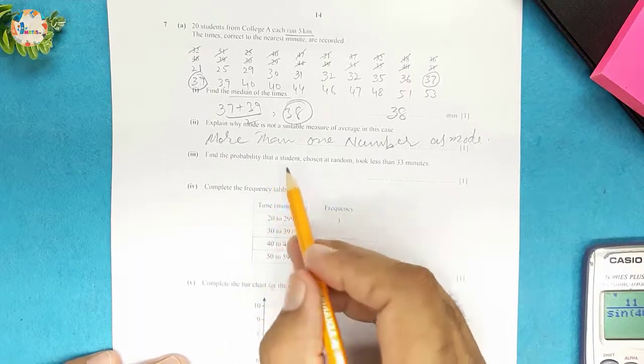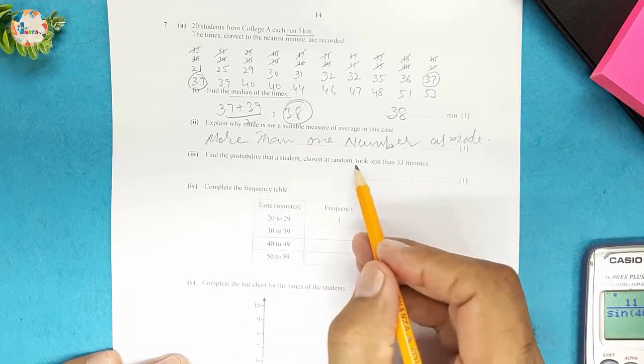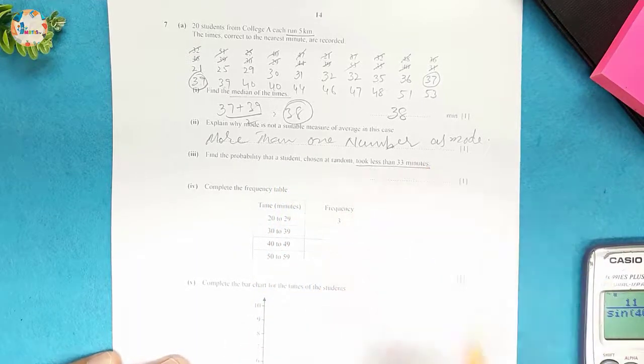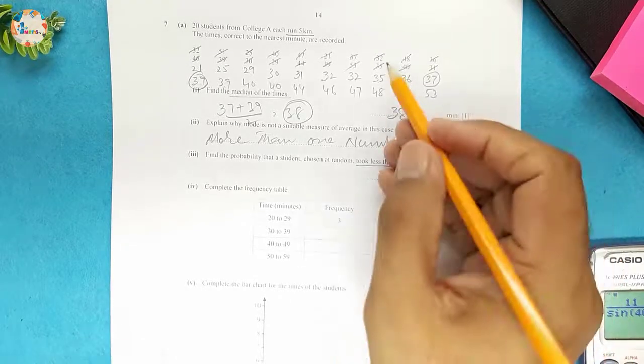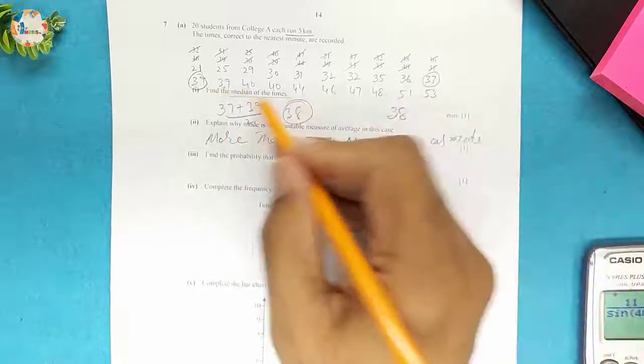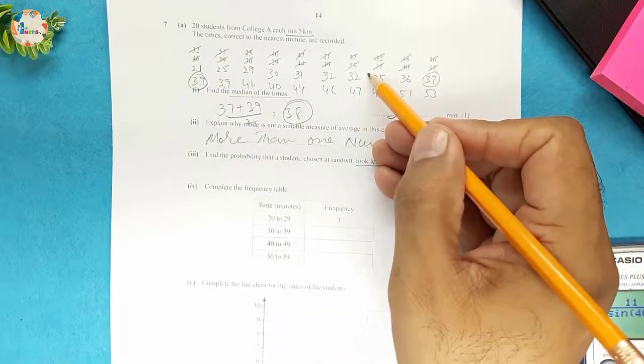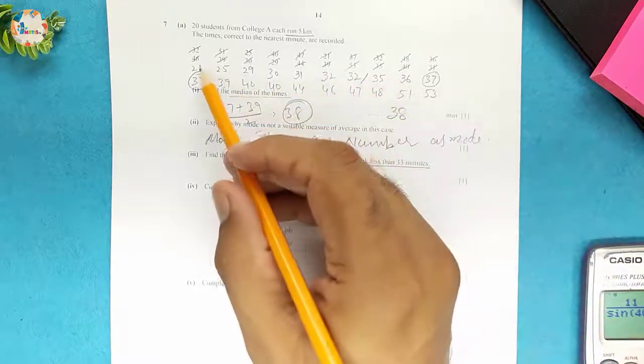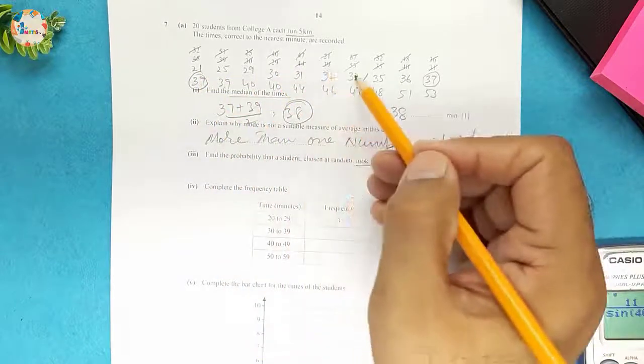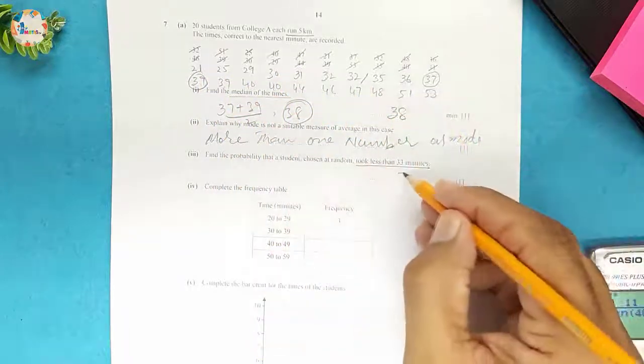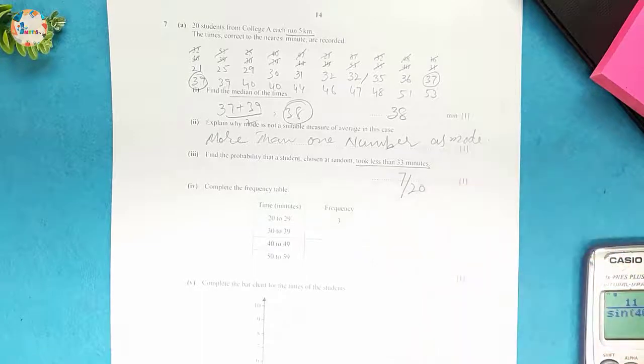Find the probability that a student chosen at random took less than 33 minutes. So less than 33, if we check from these arranged numbers, up to this one are less than 33: 1, 2, 3, 4, 5, 6, 7 out of 20. So we can write 7 out of 20 will be the probability for less than 33.